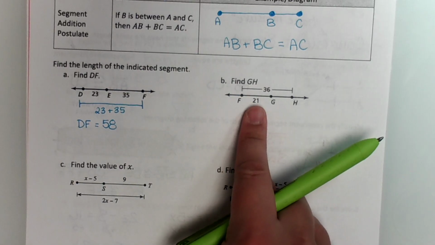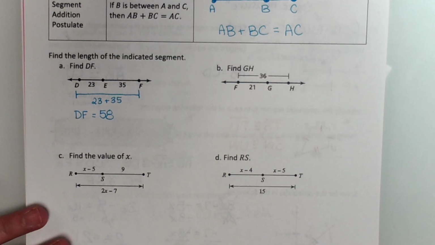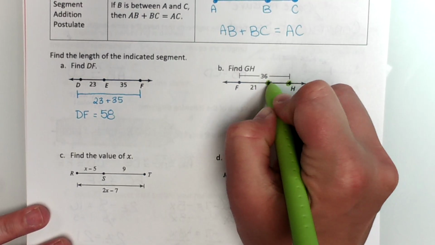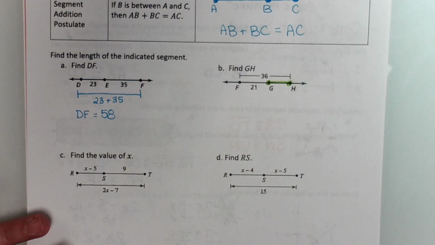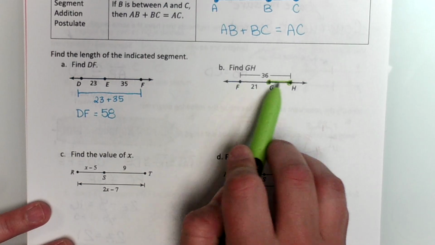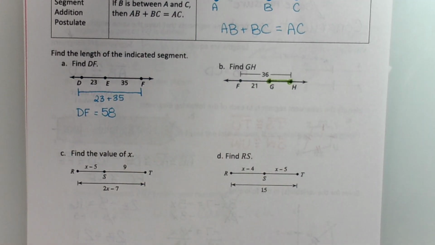Okay, another one that is straight numbers. I want to find GH. G is here, H is here. I'm looking for this length. I know that from F to G is 21 and from F to H is 36. Is adding going to work this time? No, but subtracting will.